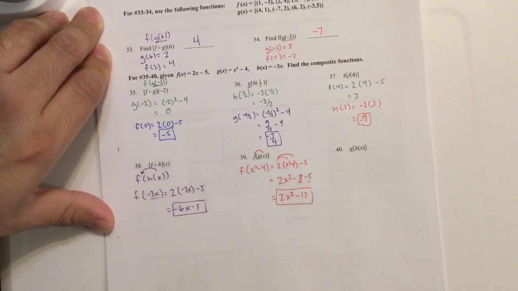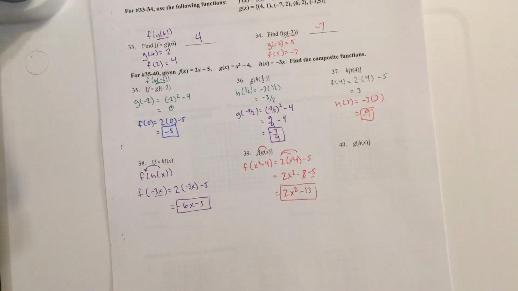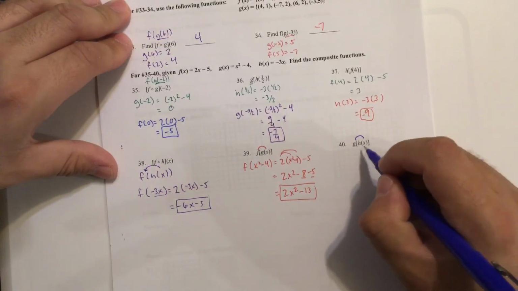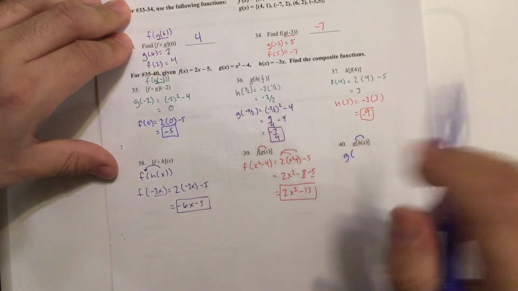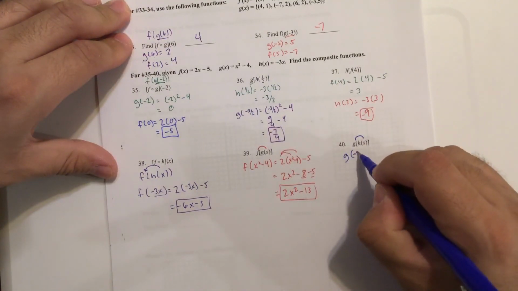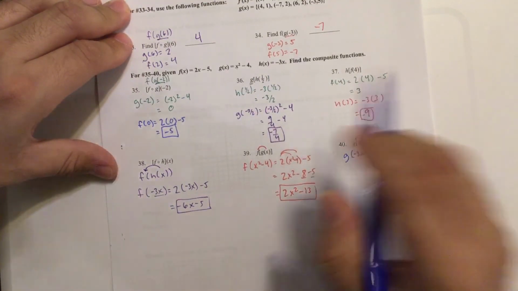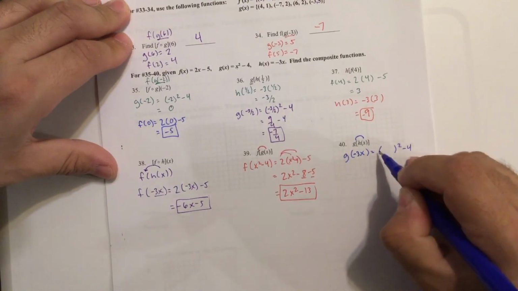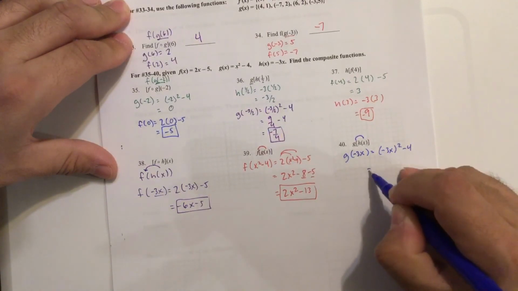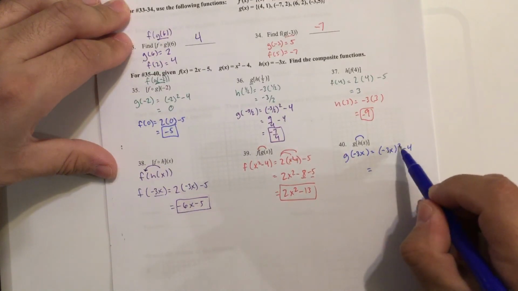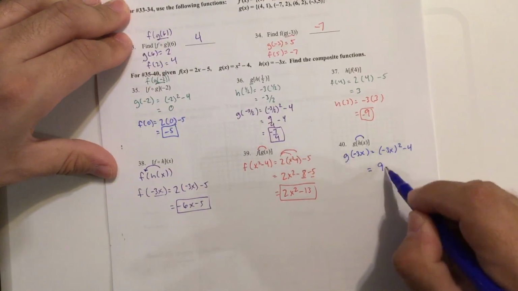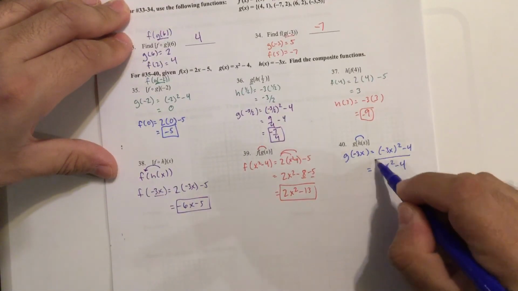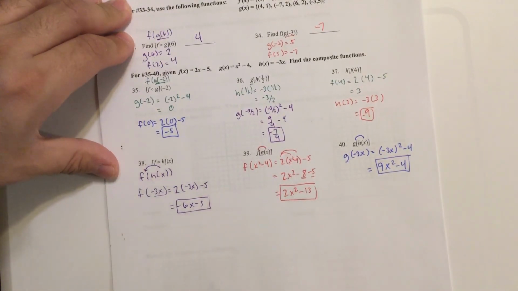All right, and now we're down to the last problem. So we're going to plug h of x into g. So h of x is negative 3x. The g function is x squared minus 4. So let's plug in this negative 3x. So we square each one. Negative 3 squared is 9. X squared is x squared. And then minus 4, we can't combine them because they're unlike terms. So that is my final answer.